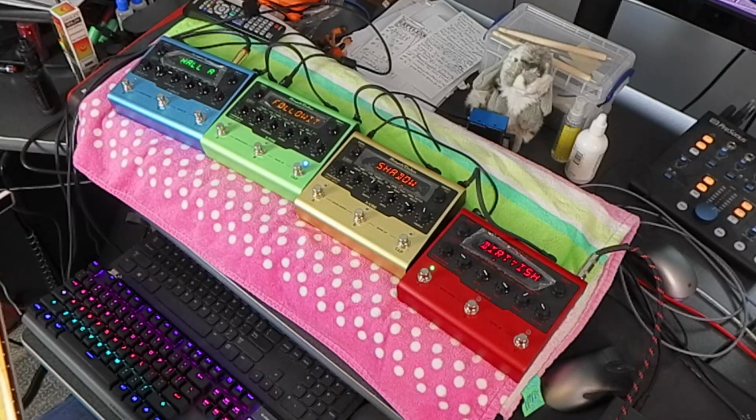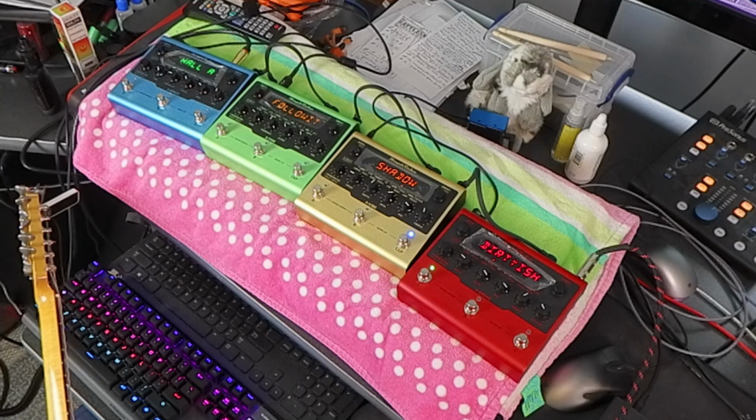And the whole point of this endeavor, thanks to the lovely people at IK Multimedia who sent me these 4 beauties to test and make a video about. I am not being paid. They have not given me the pedals, which is why the screensaver tape is still on. This is my honest opinion of what's going on here, and I appreciate that they entrusted them with me.